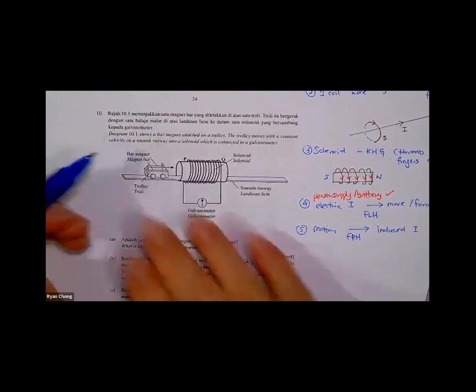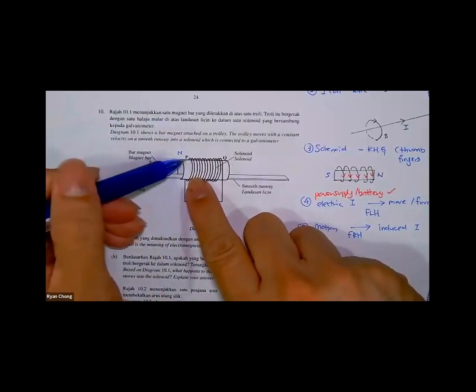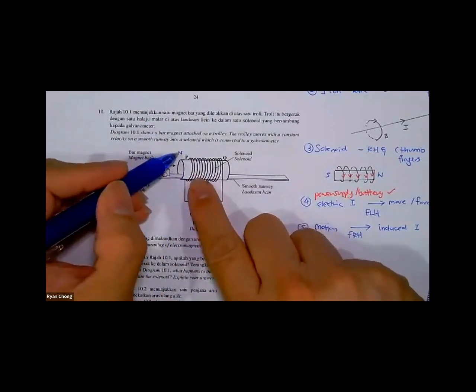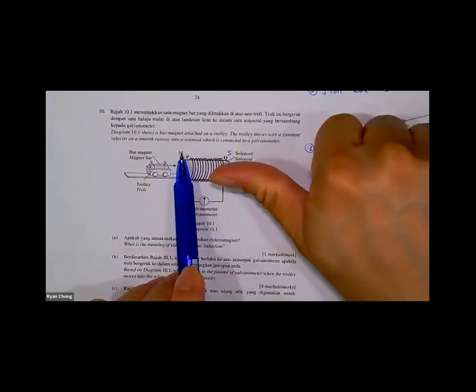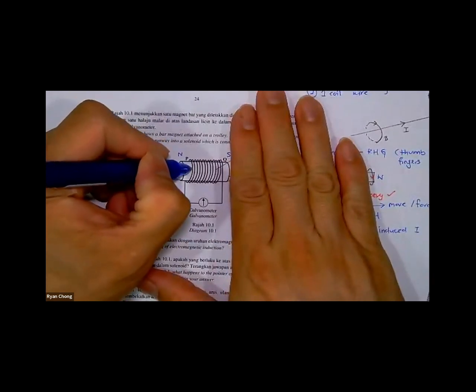Okay, so like this. When the magnetic bar goes in, how do we know the current produced is clockwise or anti-clockwise? Very simple. Okay, before this, no north, no south, nothing. Now the trolley goes in. When the trolley goes in, this side will become opposite. When the magnetic bar goes in, you will oppose. Remember, you will oppose. So here is north, this side must be south. Then how do we know the current flows in which way? Remember, the solenoid uses the right hand grip rule. Here is north, the thumb is north. You point to north, your fingers are up. So fingers up stand for the current pointing up.